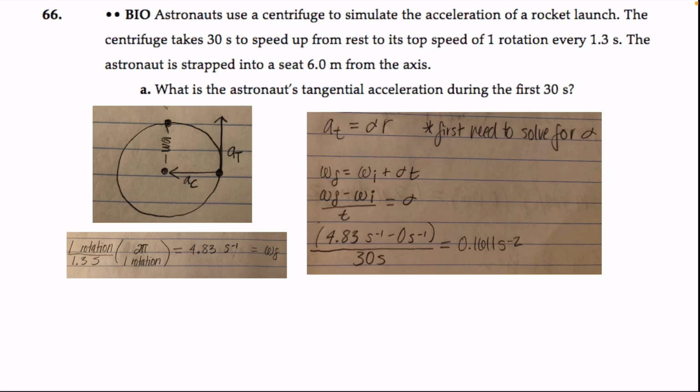And so we can use one of the rotational motion equations that we learned from this unit that looks very, very similar to our linear motion equations that we learned earlier in this semester. I used the angular velocity final equals angular velocity initial plus at, and then went ahead and solved for a, and that a being angular acceleration. And once you plug in our numbers, you end up getting 0.1611 inverse seconds squared for that angular acceleration.